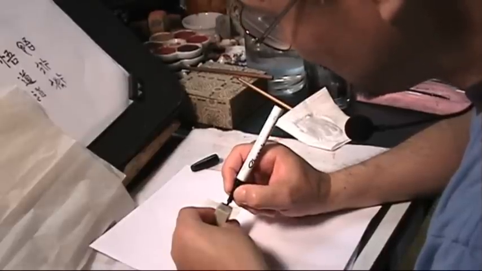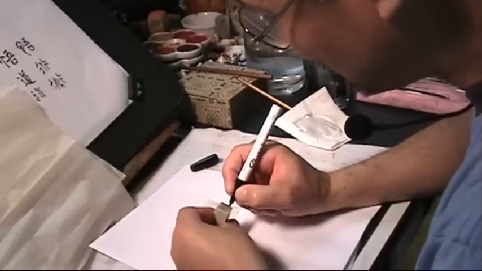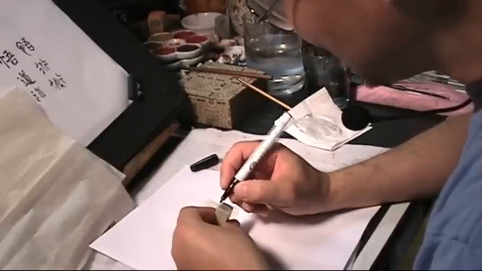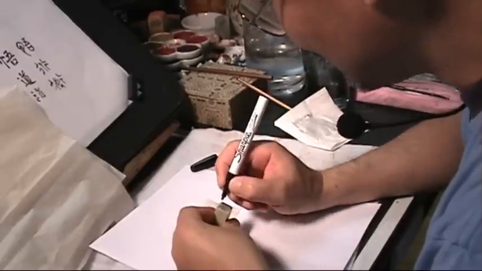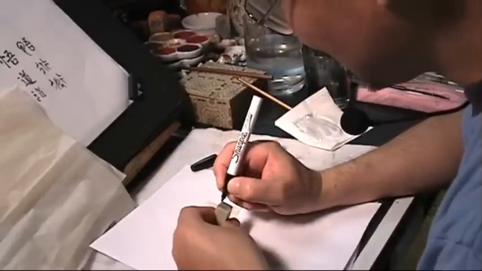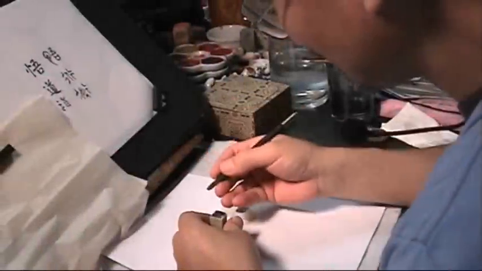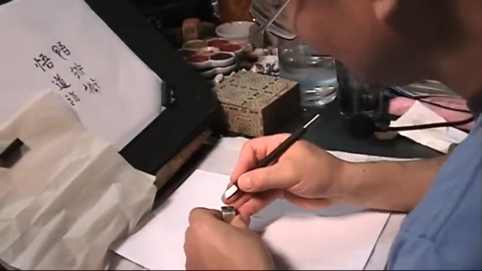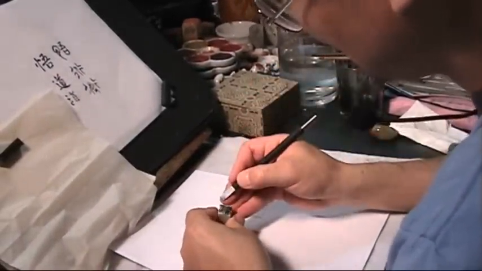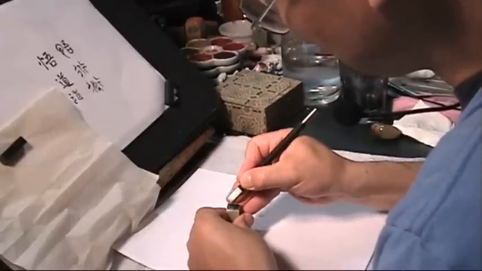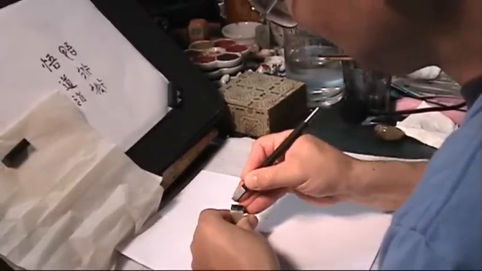To write a mirror image directly is very hard if you have tried before. So I use this reference to make the job a little easier. Now I'm going to carve the stone with a special engraving tool.